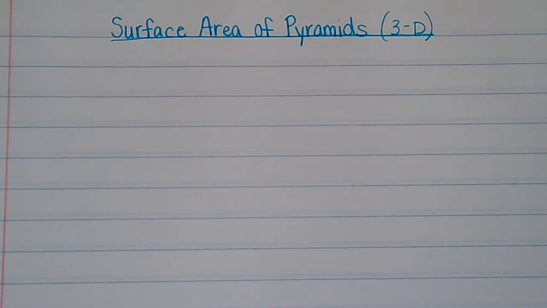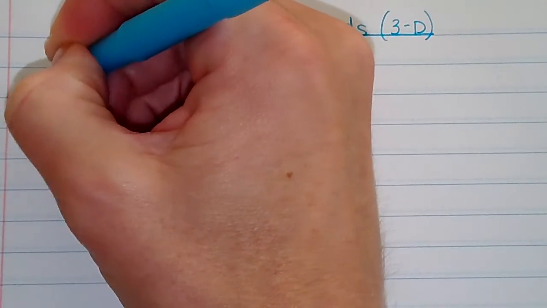All right, so I will go ahead and tell you that today it's probably going to be the ugliest pictures we have to draw because these triangles are so difficult to draw three-dimensionally. So just go ahead and forgive me for my lack of artistic ability.